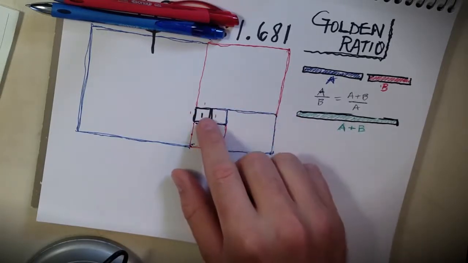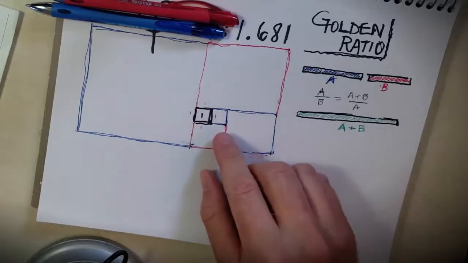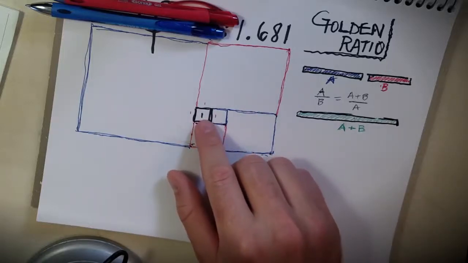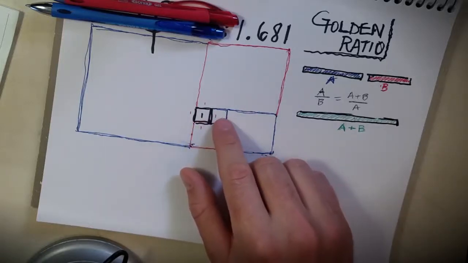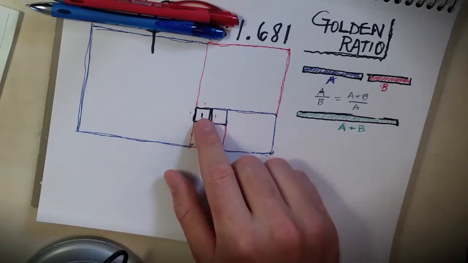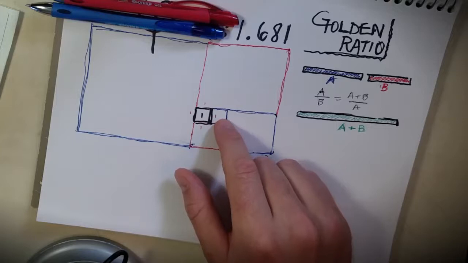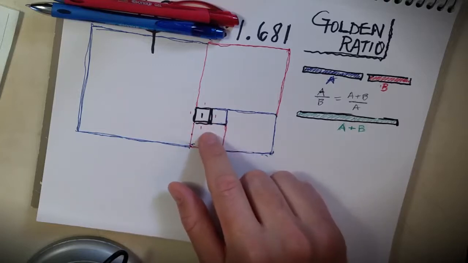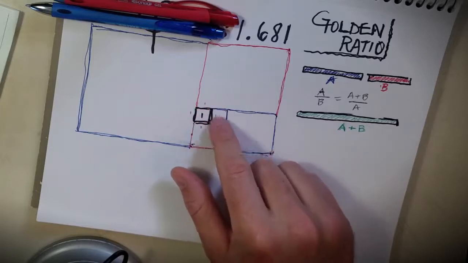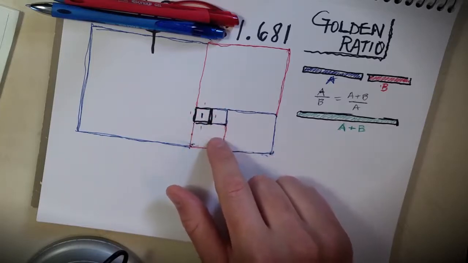So we start at 0 or 1. If we say 1, then the next number would be the sum of the previous two numbers, 0 and 1, which is 1. The next number is the sum of the previous two: 1 and 1 is 2.